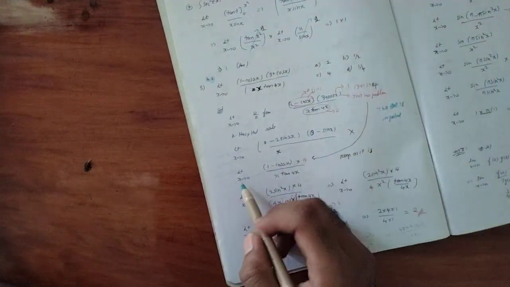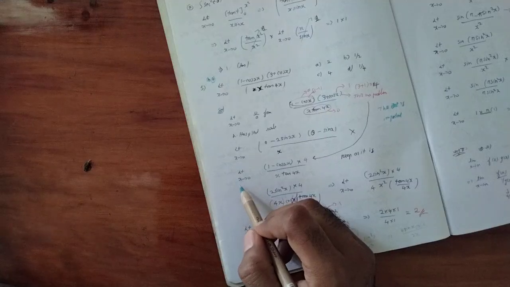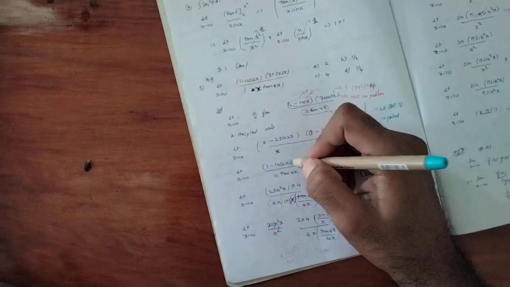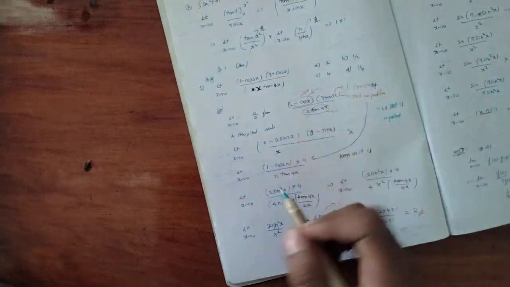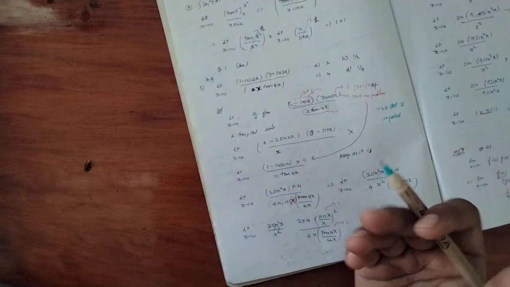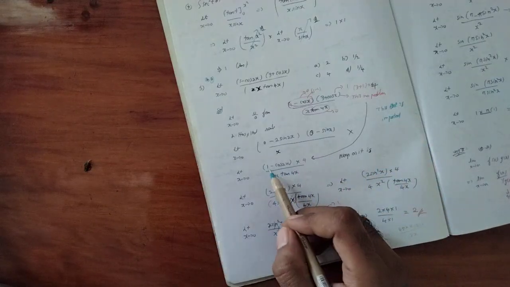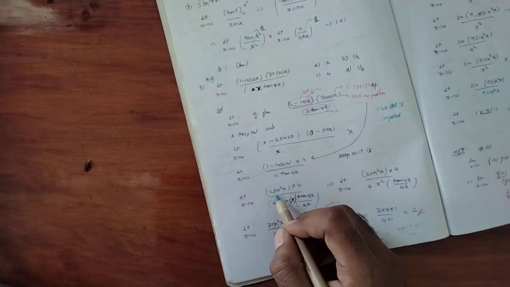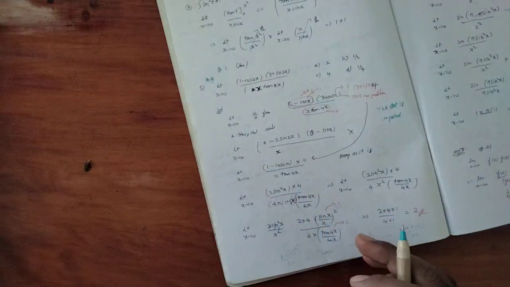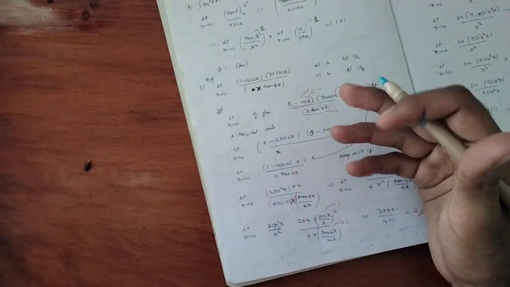Now when you apply x tends to 0, the 0 by 0 form will come, so again we need to elaborate it. Basically 1 minus cos 2x is 2 sin square x. Why are we writing in this format? We are converting it into a simplified format.